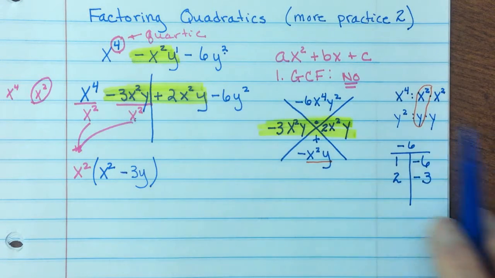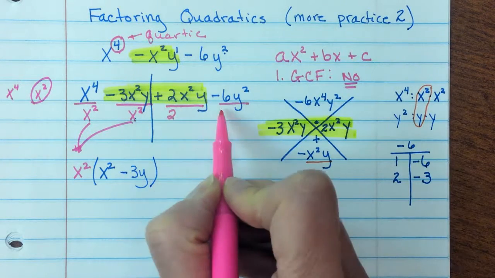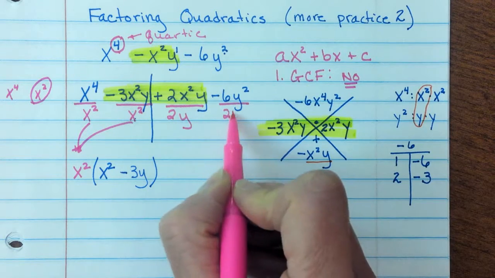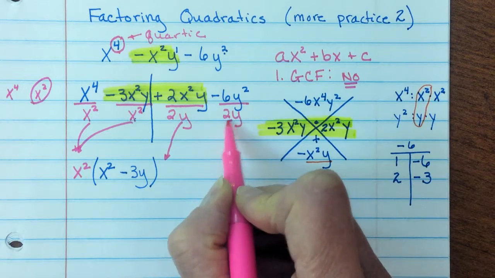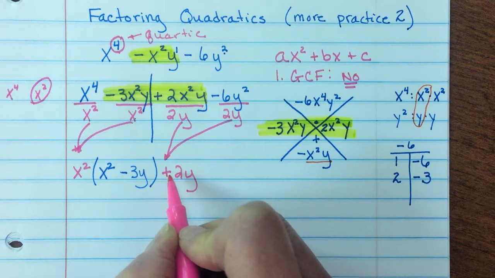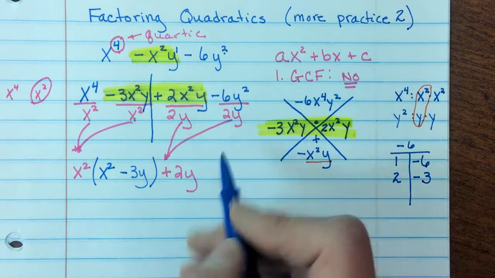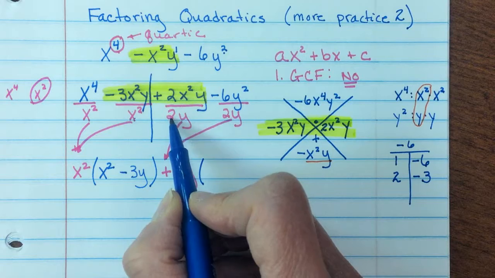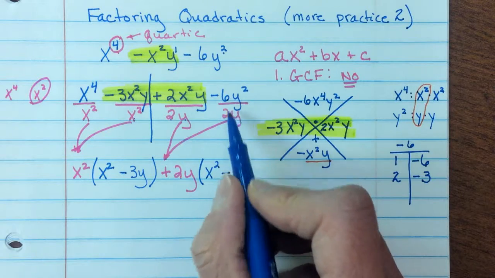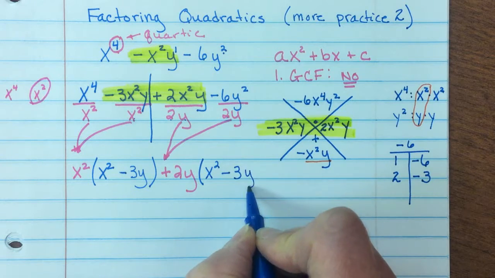So now I look at this side and I ask myself, what can I factor out here? Well, both share a factor of 2. Both share a y. So that means I can factor out a plus 2y. That plus is important. And so now I'm going to go ahead and divide. 2 divided by 2 is 1. Y divided by y is 1. So I'm just left with x squared. Negative 6 divided by 2 is negative 3. Y squared divided by y gives me y.